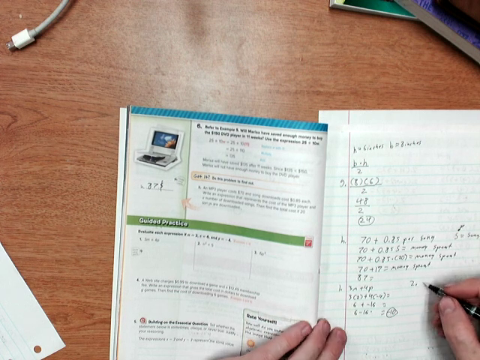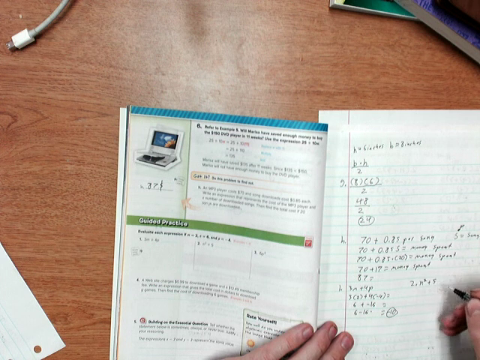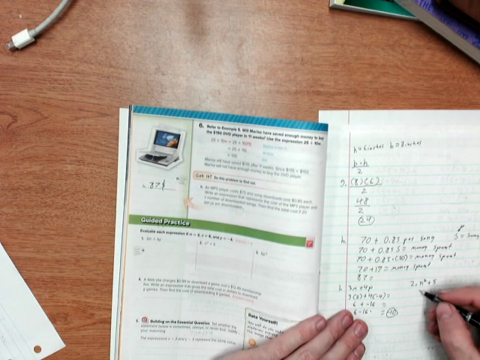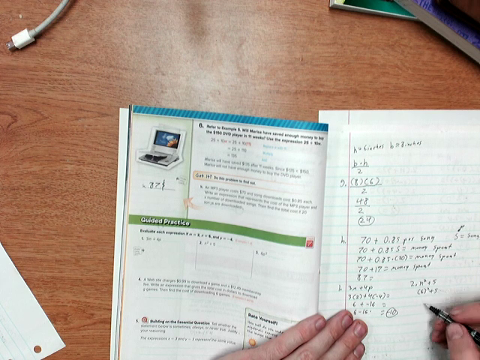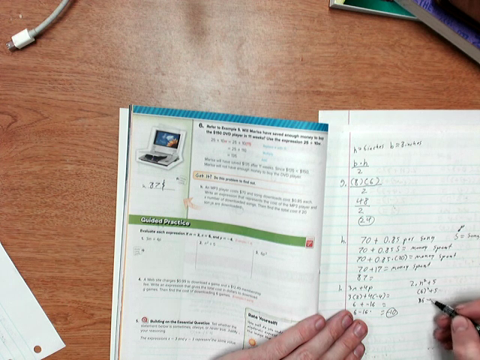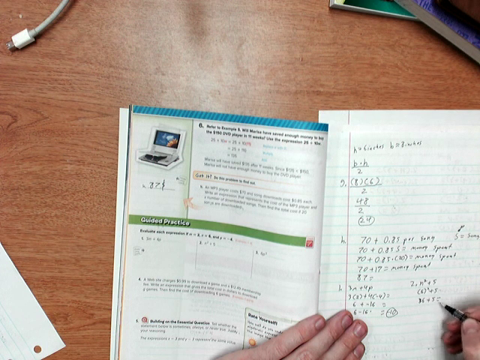Number 2. n squared plus 5. n is equal to 6. Six squared is 36 plus 5 equals 41.